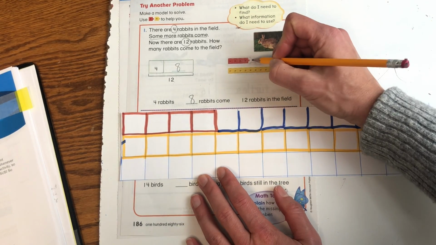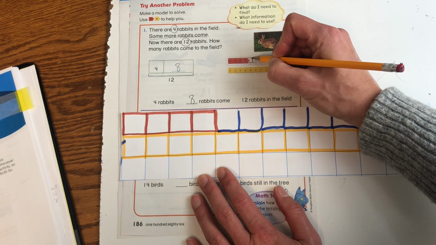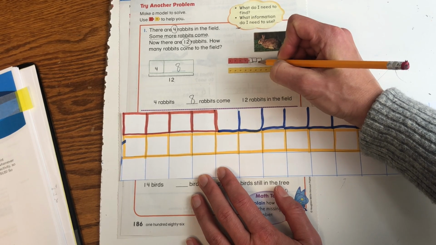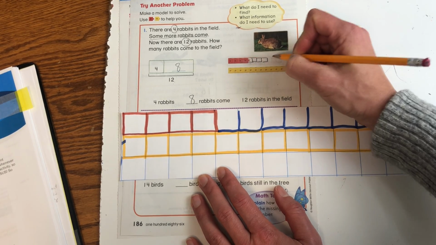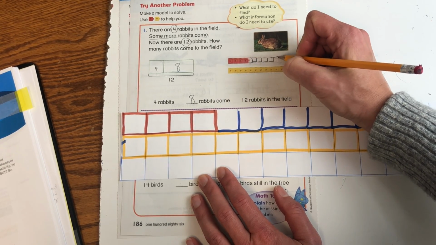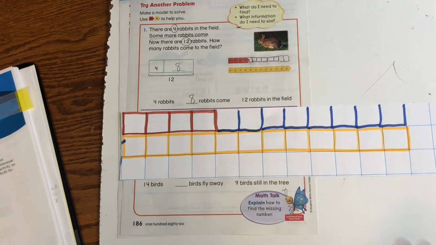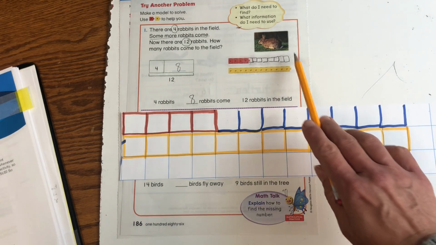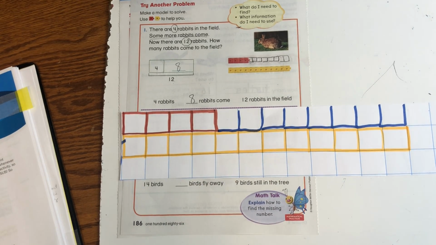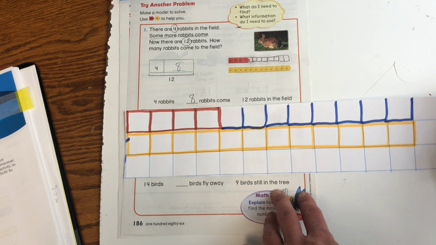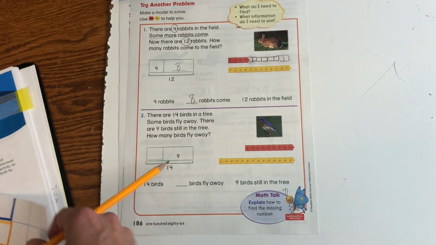I'm going to try again. 1, 2, 3, 4, 5, 6, 7, 8. Oh, that's better. Notice how they line up nicely now. That's hard to do. Good. All right, let's move on.